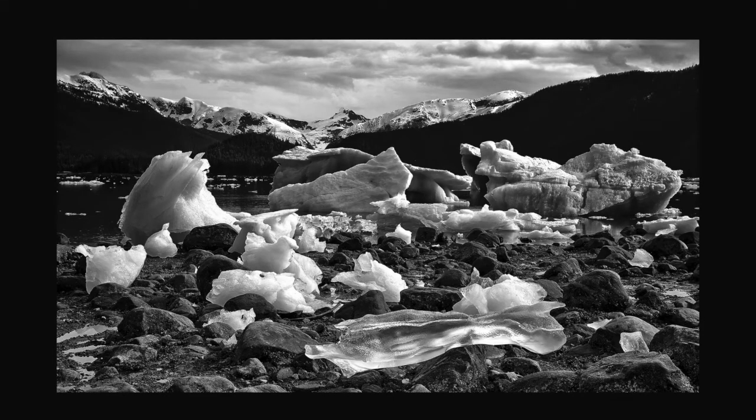This is one of my favorite black and white images from a trip I made up to Alaska. These are called grounded icebergs. Now, I like the color shot, but I thought the black and white shot had more drama.